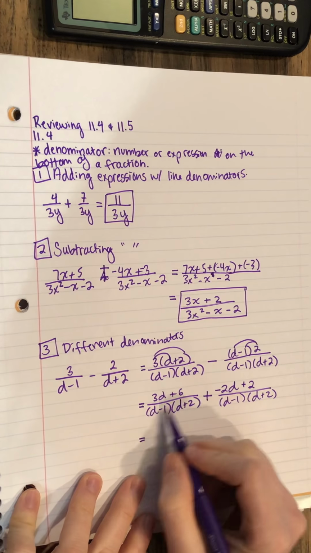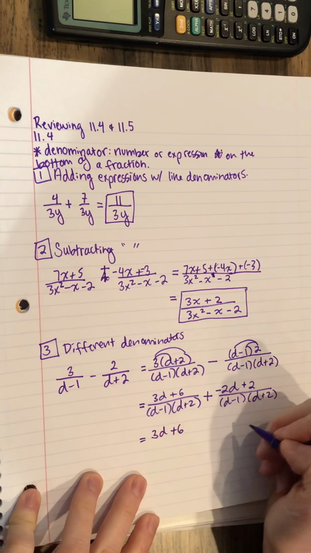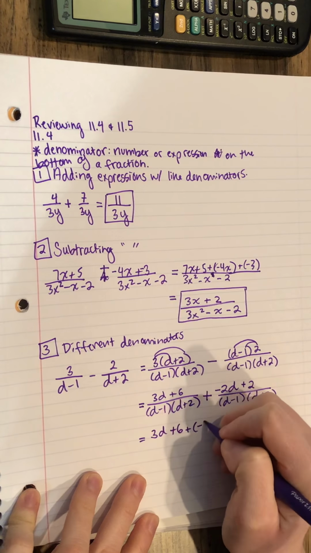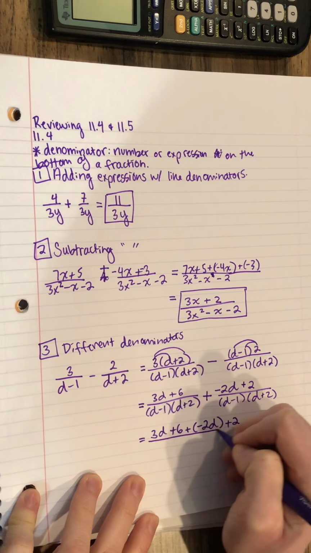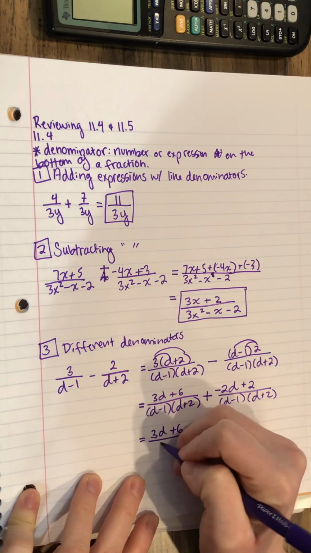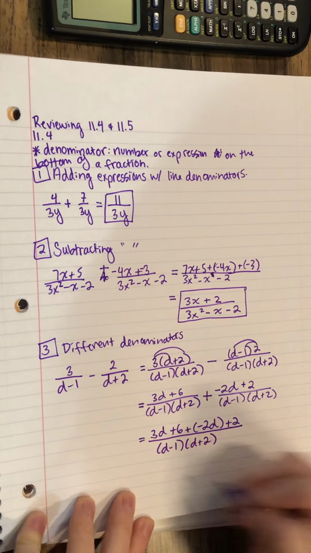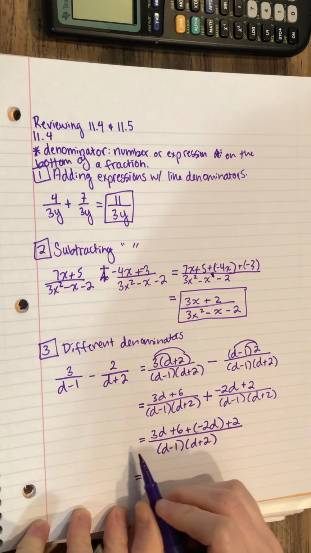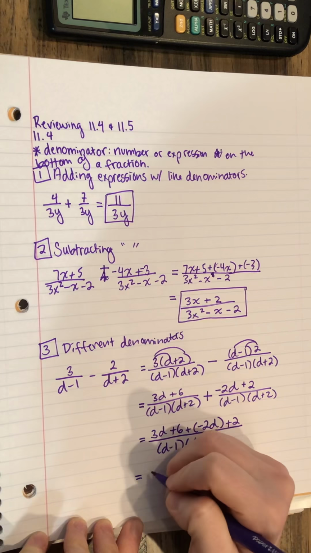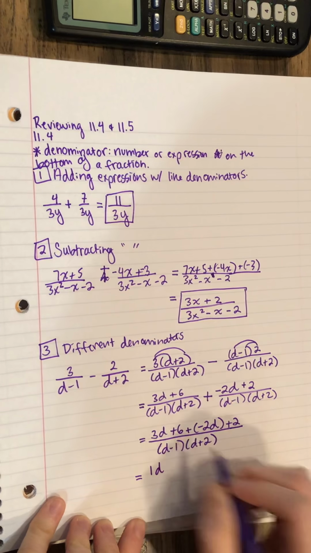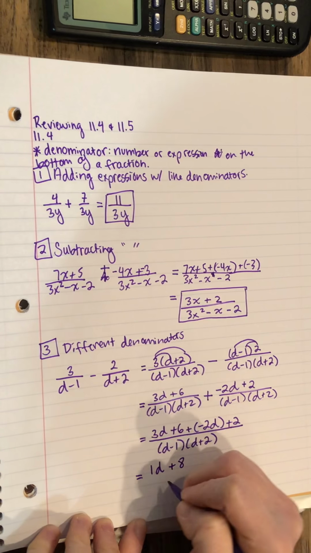So that's going to be 3d plus 6 plus negative 2d plus 2 all over our common denominator, d minus 1, d plus 2, which is equal to, all right, combine like terms on the top. 3d minus 2d is 1d. 6 plus 2 is positive 8.